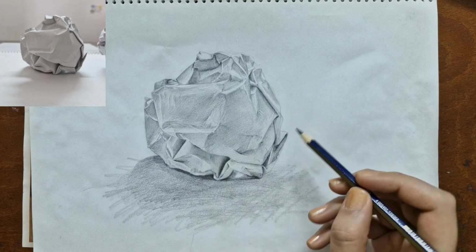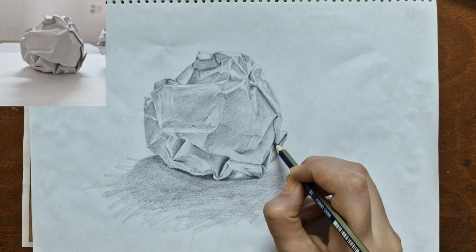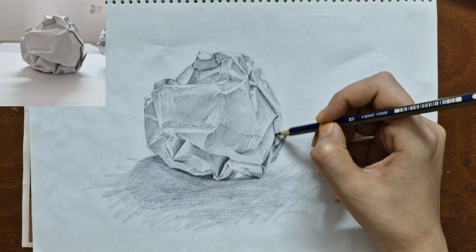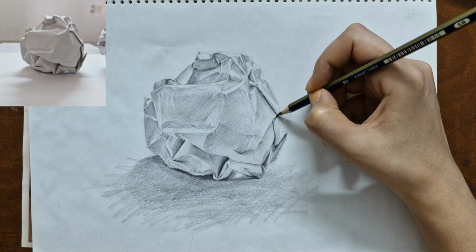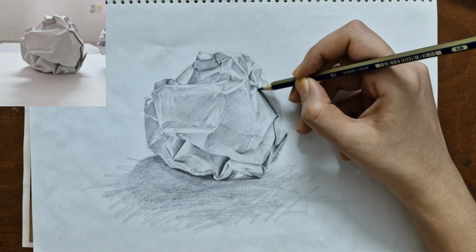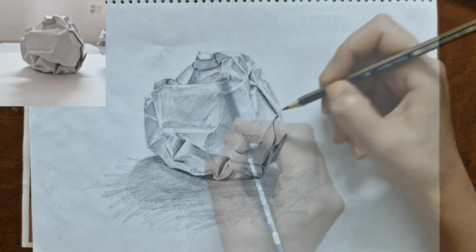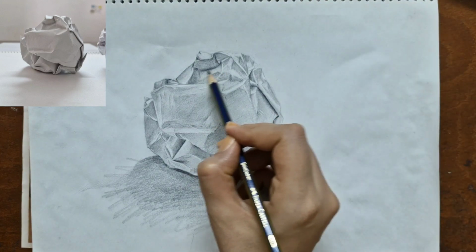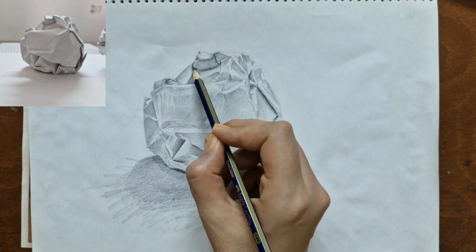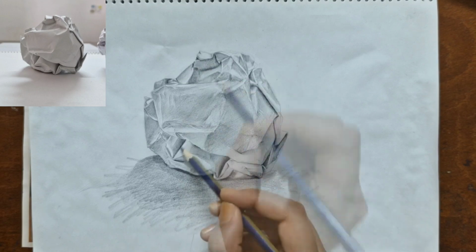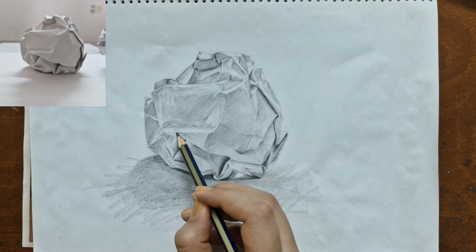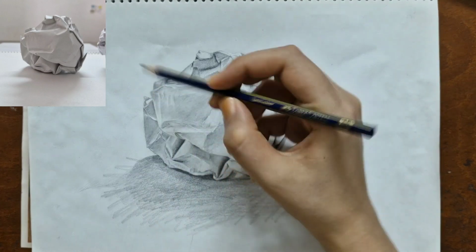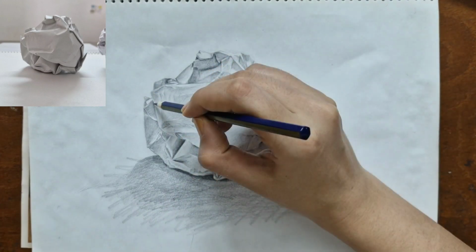For the final step, I want to use a 6B pencil to intensify the shadows and deepen the darkness in my work. However, I won't press the pencil too hard against the paper. Softer pencils like 5B, 6B, or 8B can create a shiny surface on your paper if too much pressure is applied. Instead, apply the shadows gradually and layer by layer for the best effect. This step is optional. You can achieve a good final result using only a 3B pencil if you prefer.